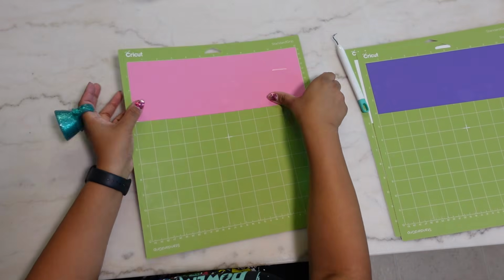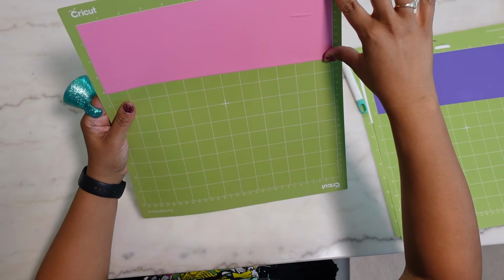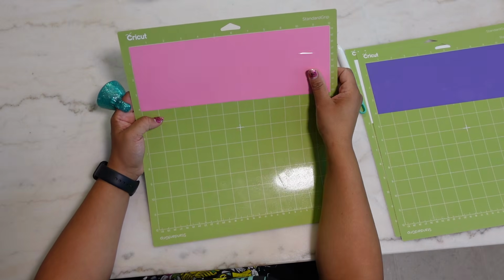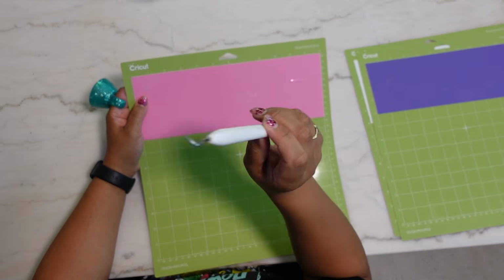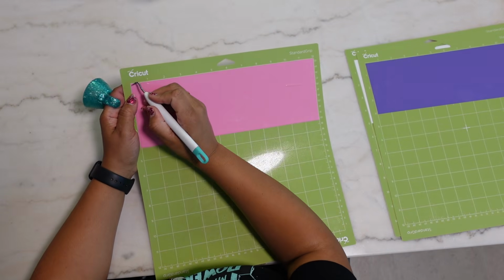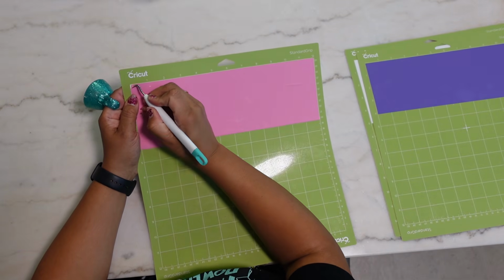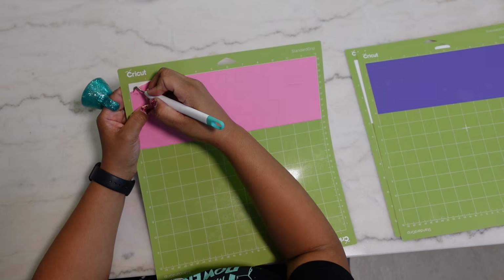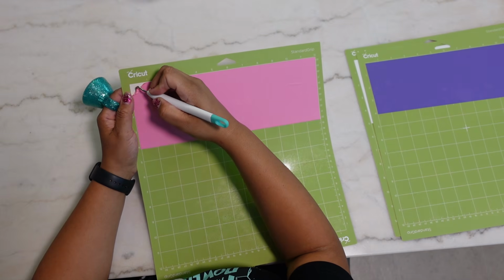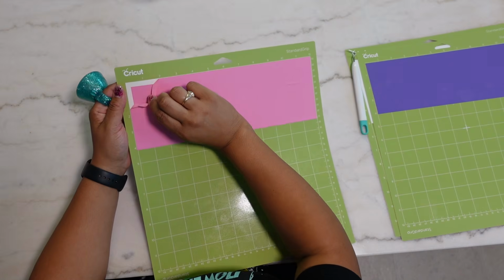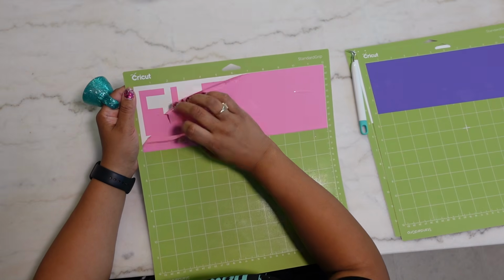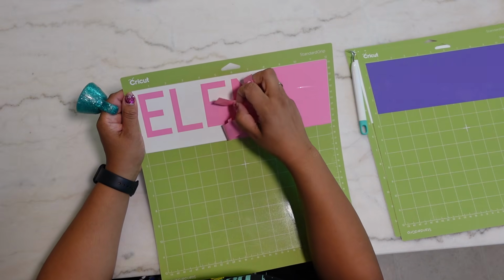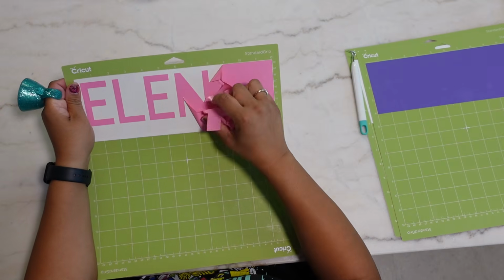So the purpose of weeding is, okay, we have this big rectangle, right? The Cricut cut out the letters, but we have this excess we need to take off. So the way I usually go about it is I grab my weeding tool with my little hook and I hook it in the corner so I can grab hold of something. Or you can do it with your hands once you get a certain distance and just grab it, and you'll see your design starts to reveal itself. So you're just weeding out the unneeded material.